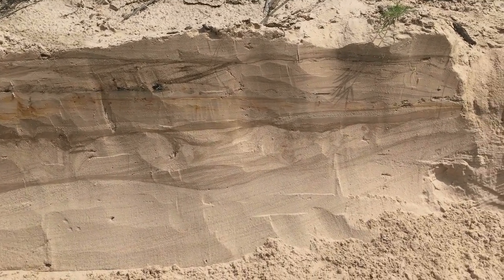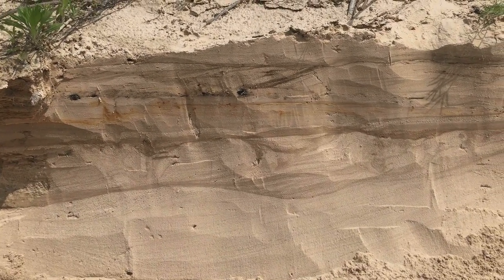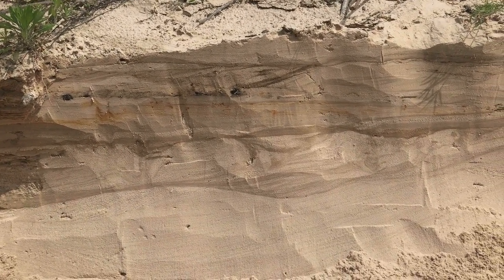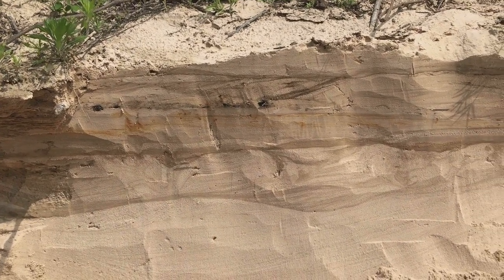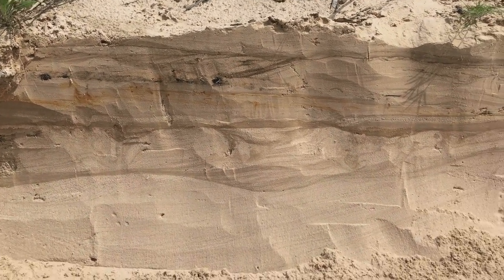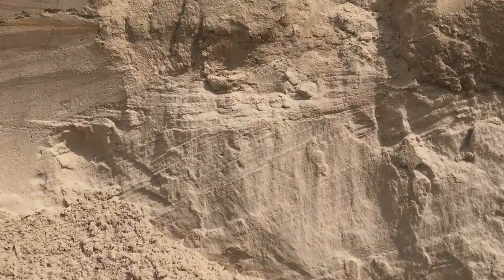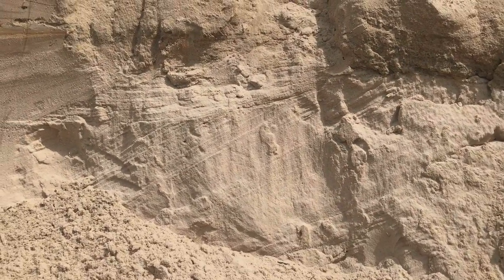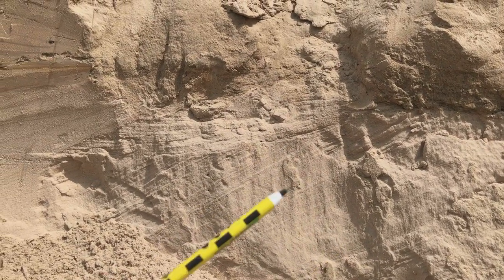So I cut this a few hours ago and then let it dry a bit to kind of bring out the colors. Didn't bring it out as much as I would like, but it is pretty good. The other thing that's interesting is once it dries and has time to erode a little bit by wind, we can really see those layers here.